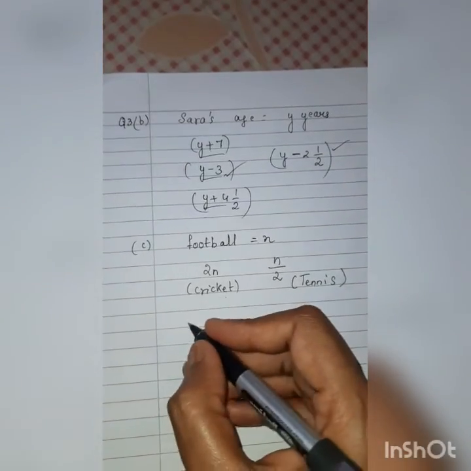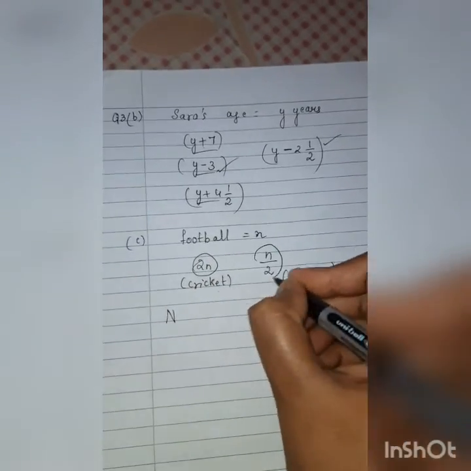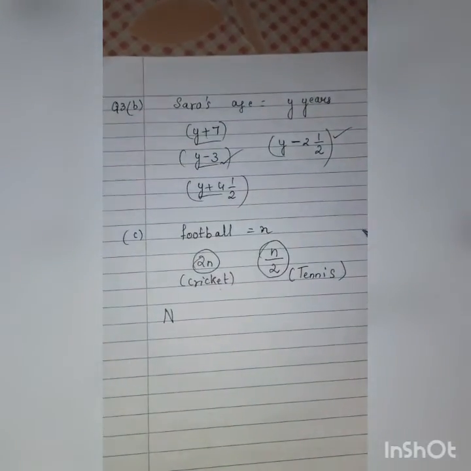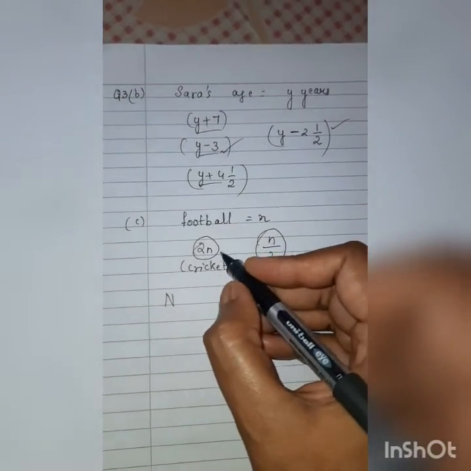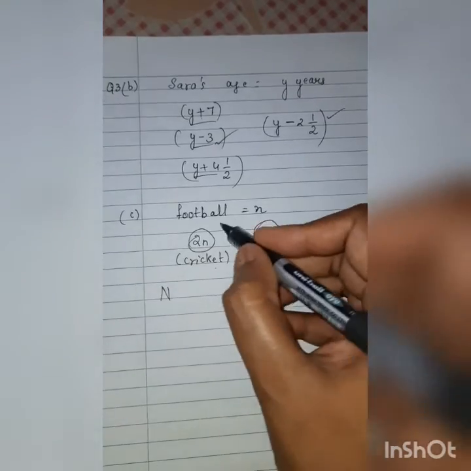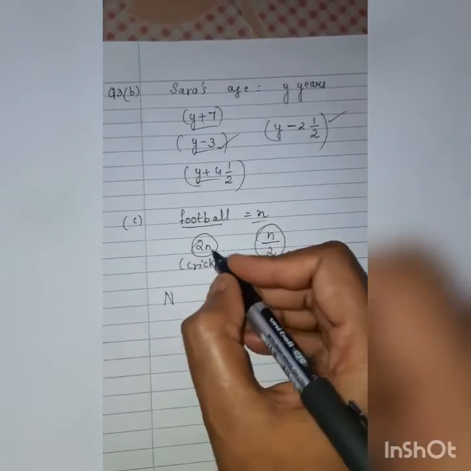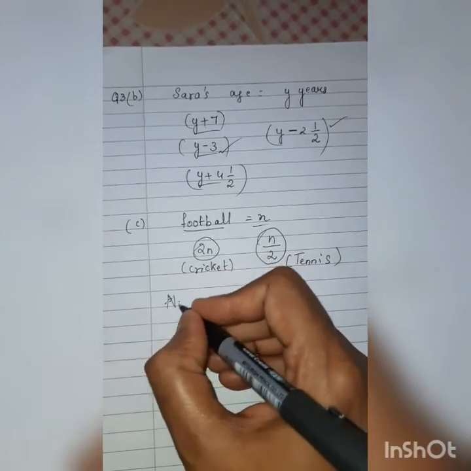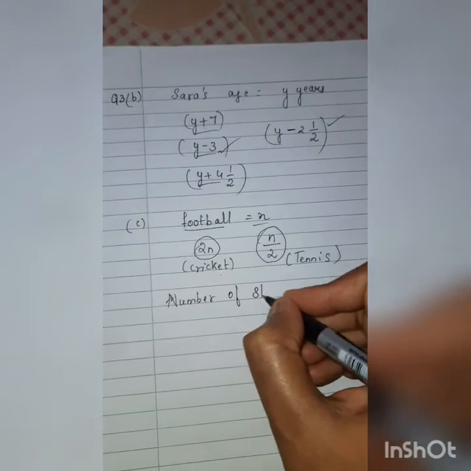So what these expressions can possibly mean is the question. You're just guessing, and they have given a hint: think of some other game other than football. Why? Because you have to compare with the sport. So this sport is liked by n number of students in a class. So 2n is possibly the number of students liking cricket.